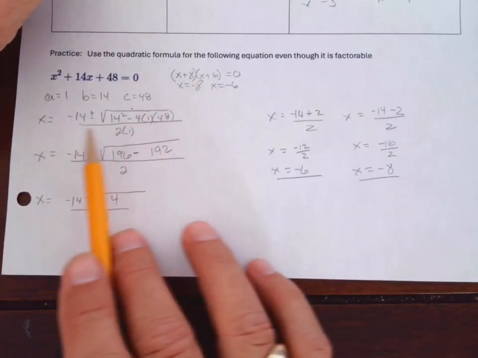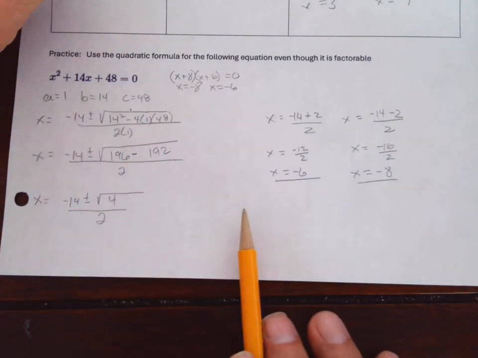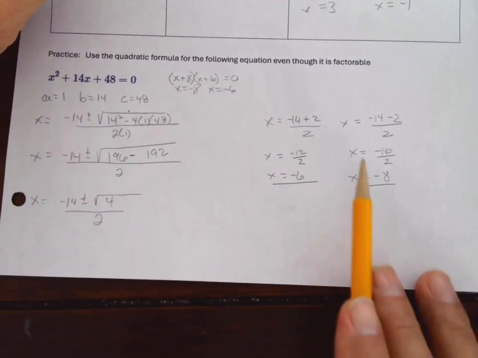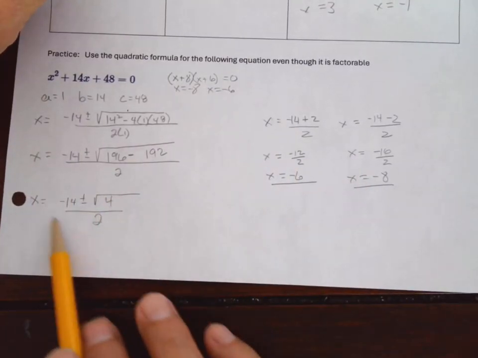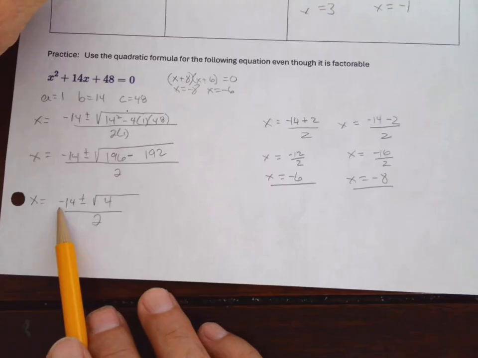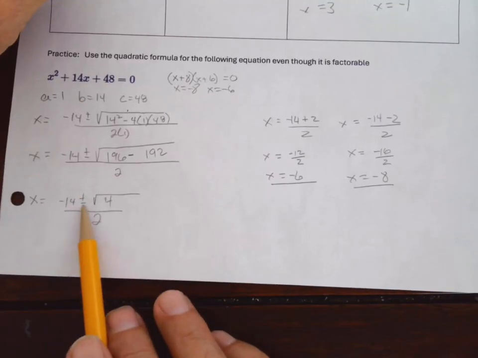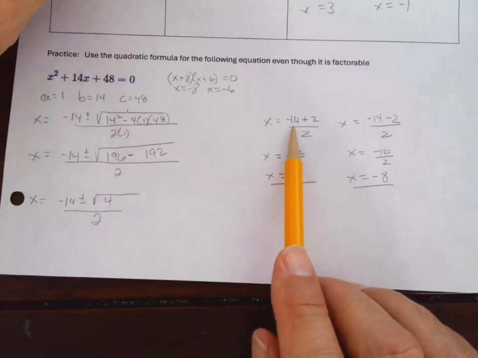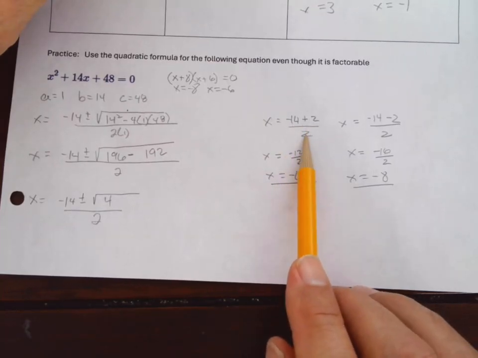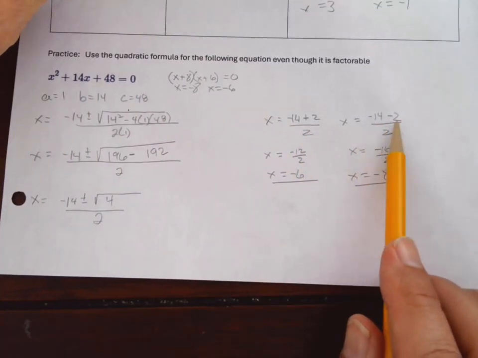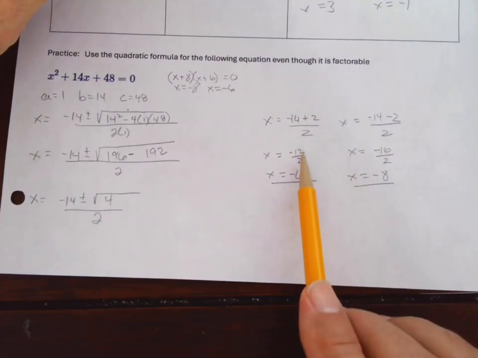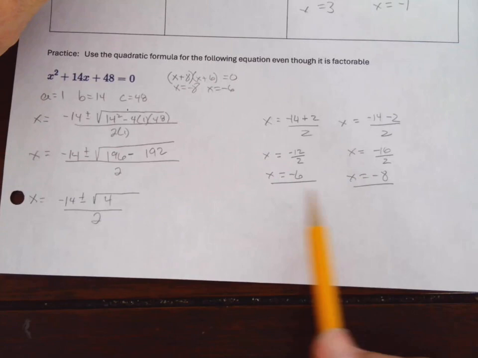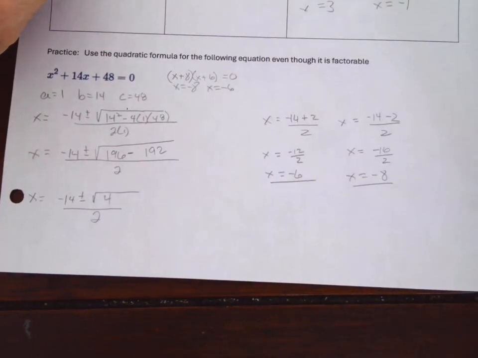Okay, hopefully you've worked it out. I'm not going to again explain everything. It's pretty straightforward. There's my A, B, and C substituted in. When I get it down to this point here, it's really going to be two problems. Minus 14 plus or minus, and of course the square root of 4 is a 2. So here is the minus 14 plus 2 divided by 2. Here's the minus 14 minus 2 divided by 2. And when I finish these off, I get the same answer of negative 6 and negative 8.